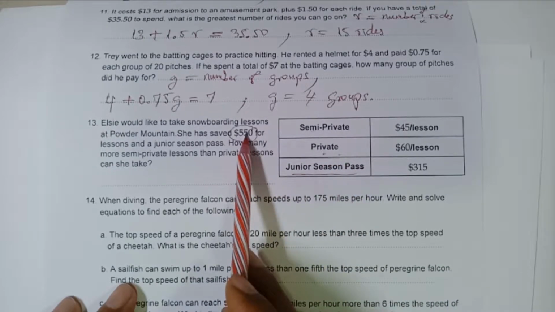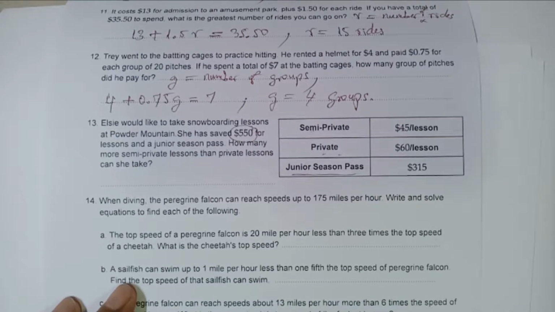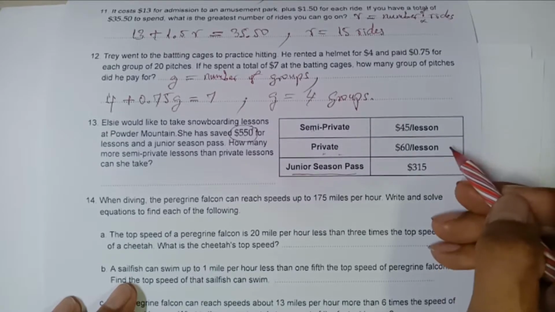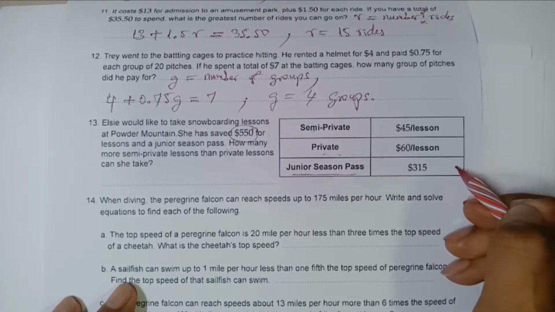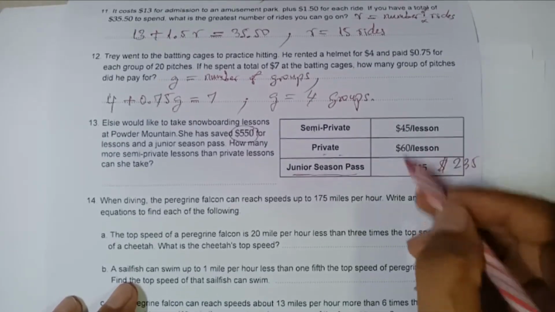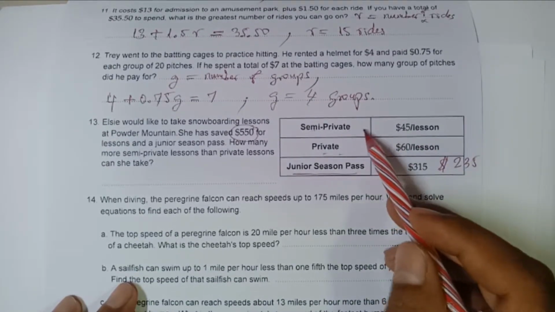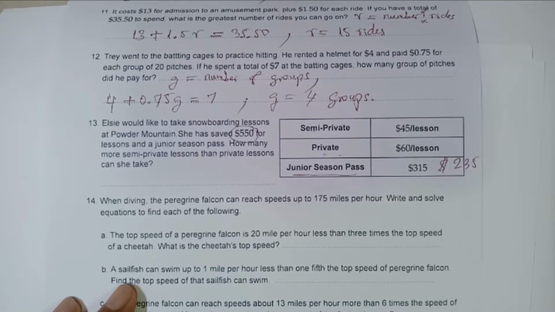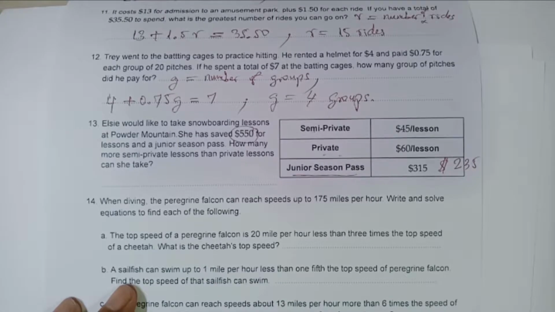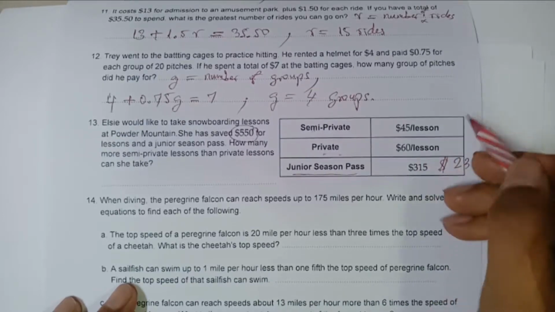So you have $550 minus $315, which gives you $235. After you subtract this, all we have left is only $235 for these two classes. So now let's compare. If she wants to spend all of this on the semi-private class, how many classes can she afford? To do that, you divide $235 by $45. So she can afford 5 lessons.